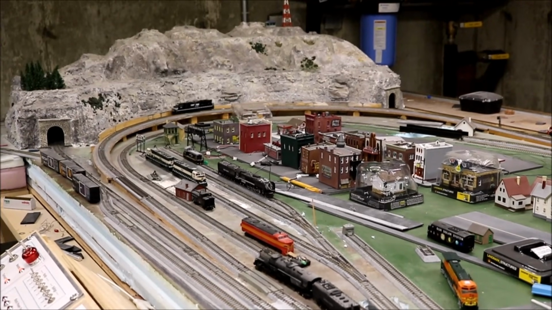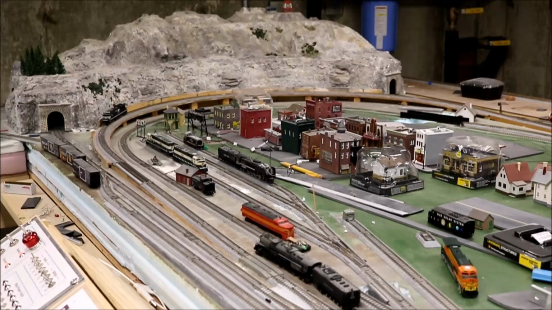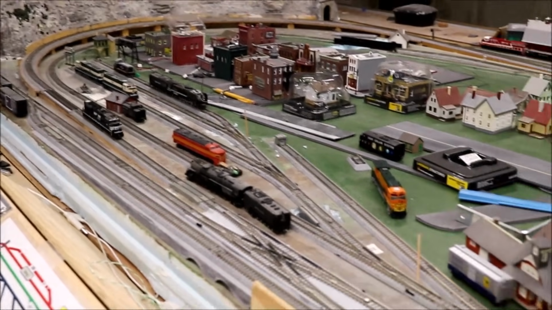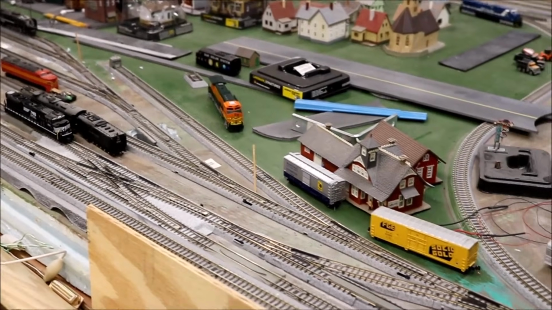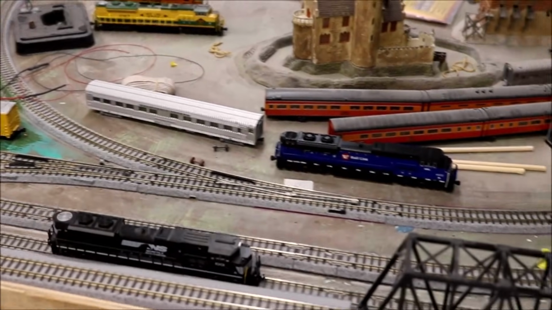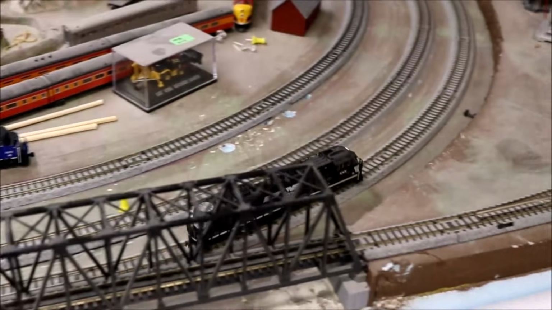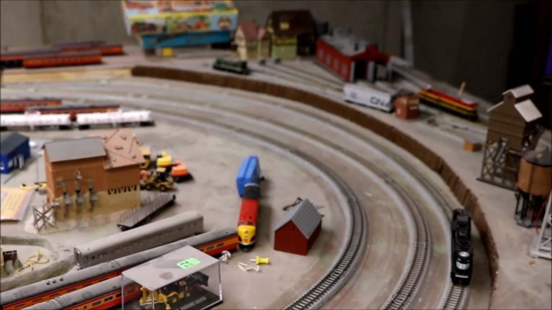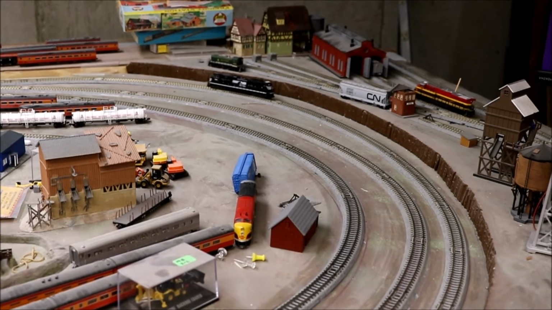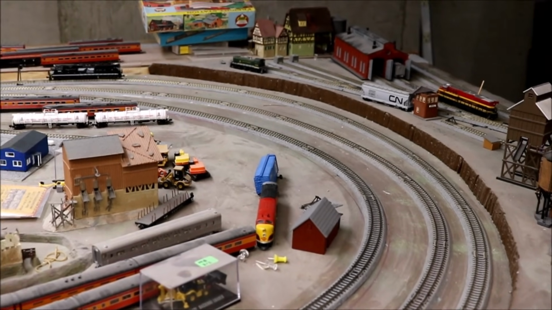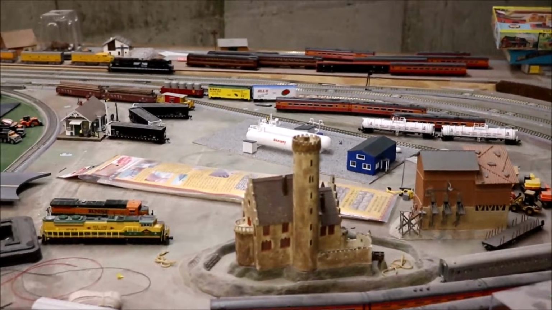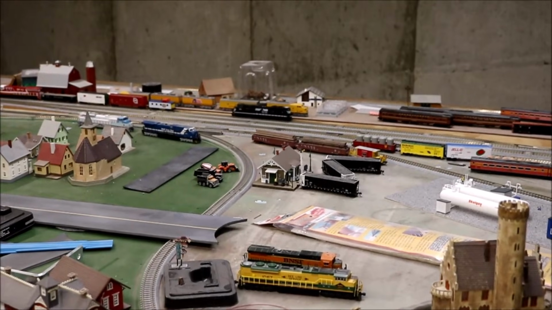Coming around the mountain. Now we should switch over at the crossover to loop 3. And now we're coming up to siding 2. Right there. So it worked.